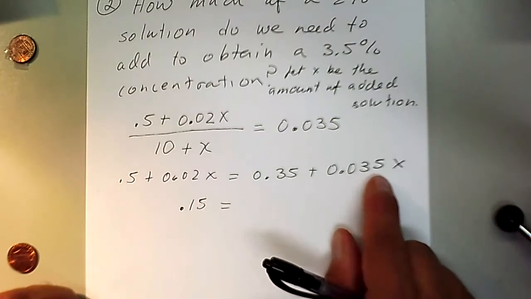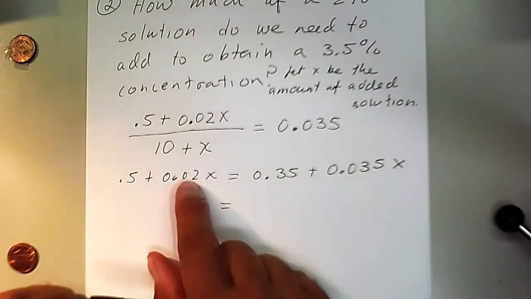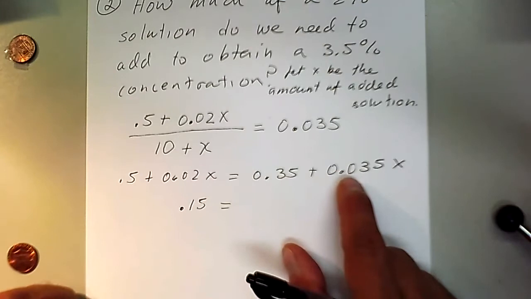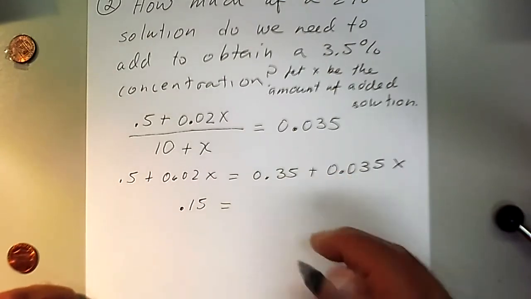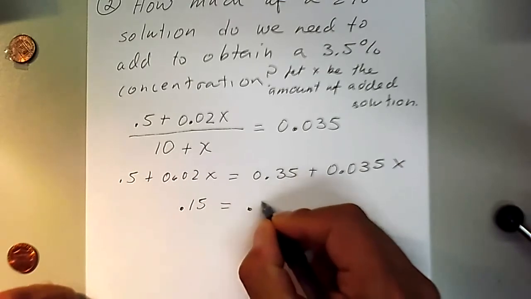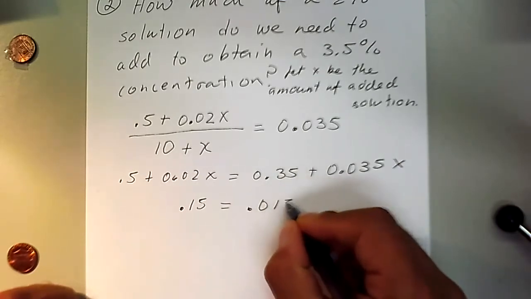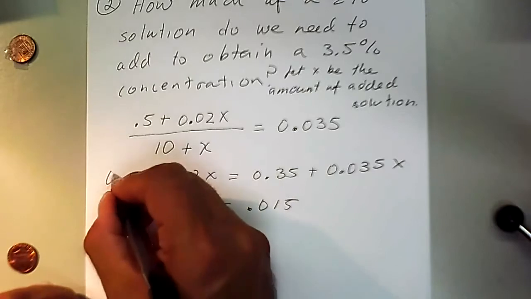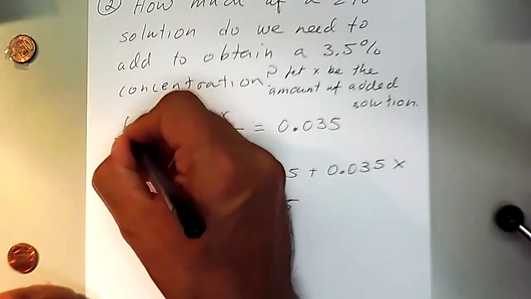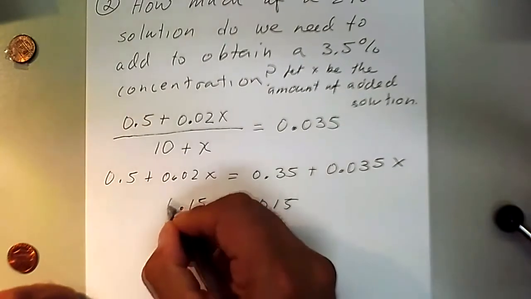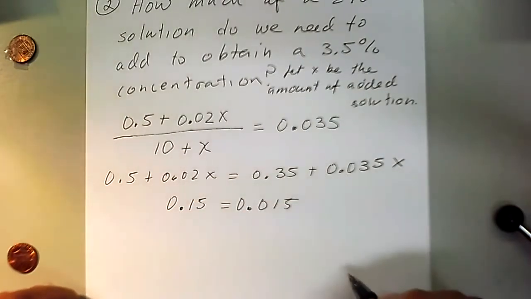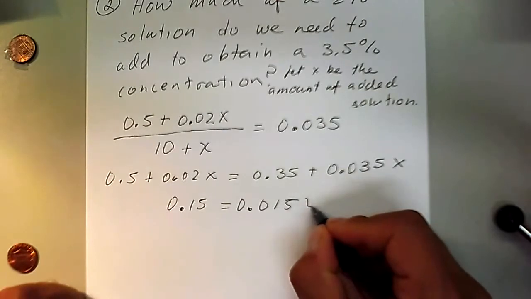But now we've got to subtract 0.02x from 0.035x. So that's going to give us 0.015x. It's not necessary, but I prefer to put zeros before the decimal point. So here, there we go. And let's not forget the x.